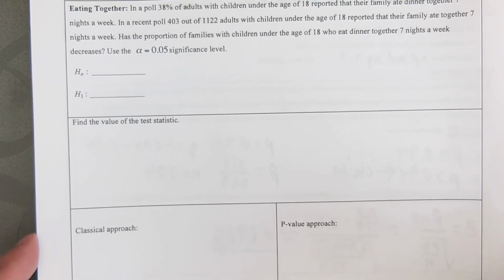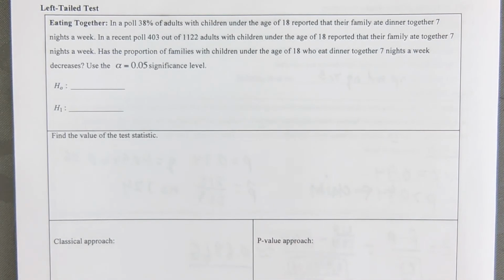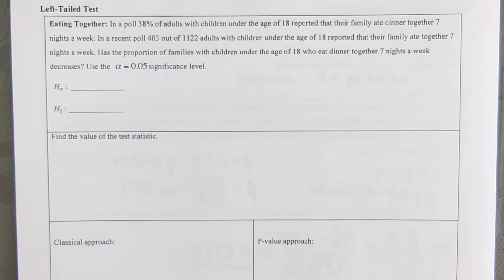Let's do another one. Eating together. In a poll, 38% of adults with children under the age of 18 reported that their family ate together 7 nights a week. In a recent poll, 403 out of 1,122 adults with children under the age of 18 reported that their family ate together 7 nights a week. Has the proportion of families with children under the age of 18 who eat together 7 nights a week decreased?